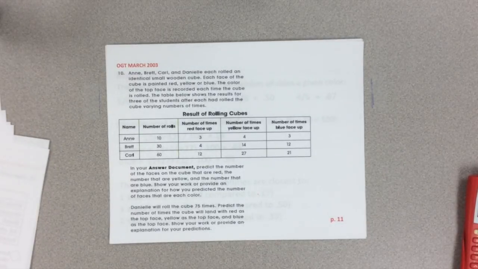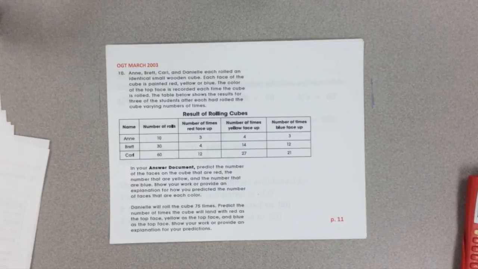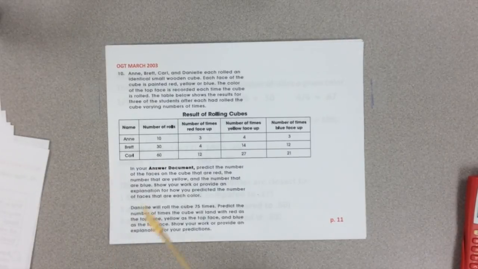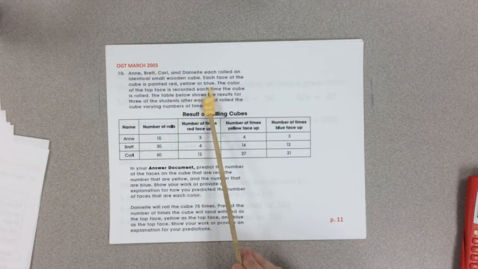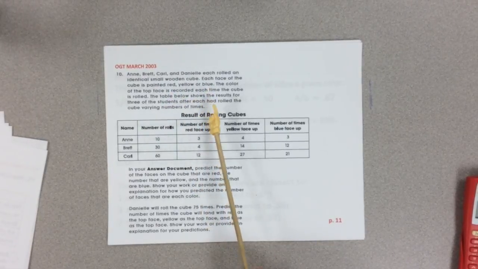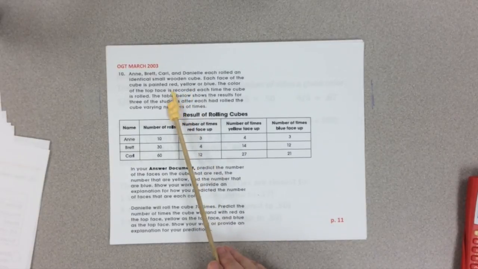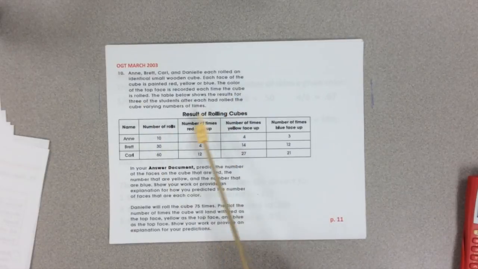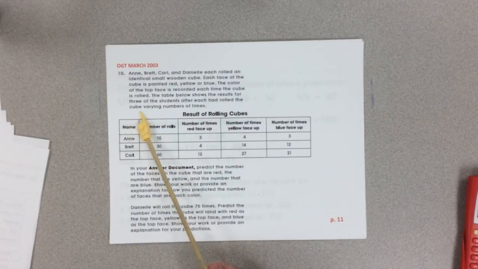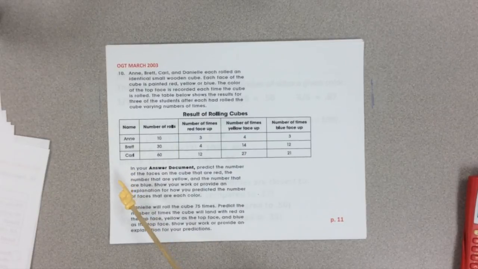This, I think, might have been the hardest question in the whole probability section. It says, Annie, Brent, Carl, and Danielle each rolled an identical small wooden cube. Each face of the cube is painted red, yellow, or blue. Now remember, there's 6 sides to a cube, so we don't know how many faces are red, yellow, or blue, but there's got to be at least one of each. The color of the top face is recorded each time the cube is rolled. The table below shows results for 3 of the students after each had rolled the cube a varying number of times.